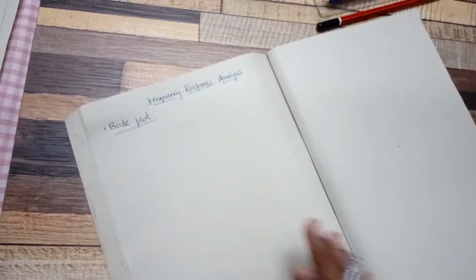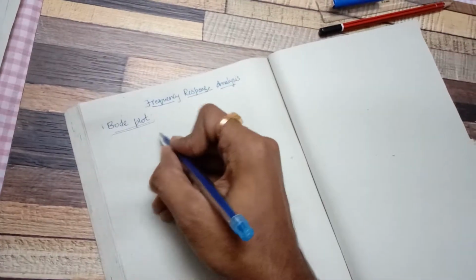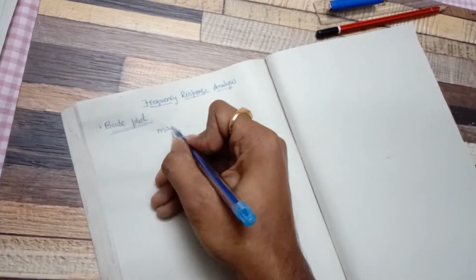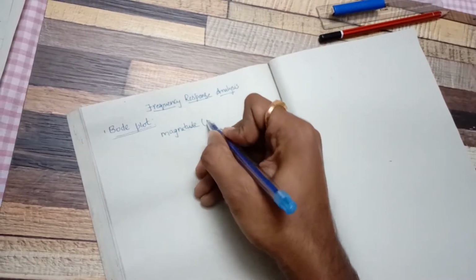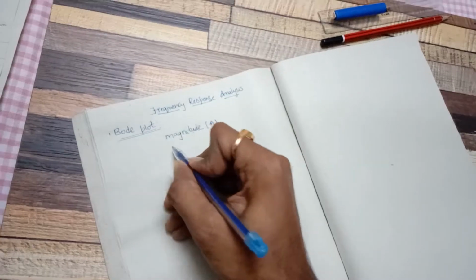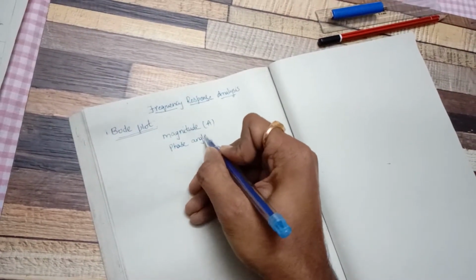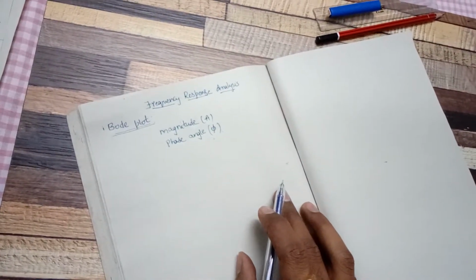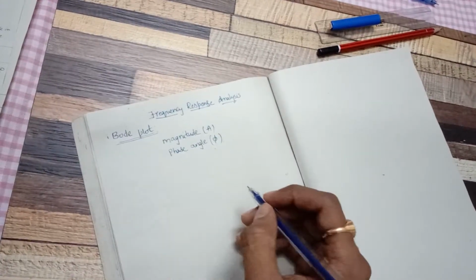What exactly can we get using the Bode plot? The main intention of Bode plot is to find the magnitude versus phase. Magnitude, which is represented by A generally, and phase angle, which is represented by phi. So in Bode plots, we are going to find the graph for magnitude and phase angle.